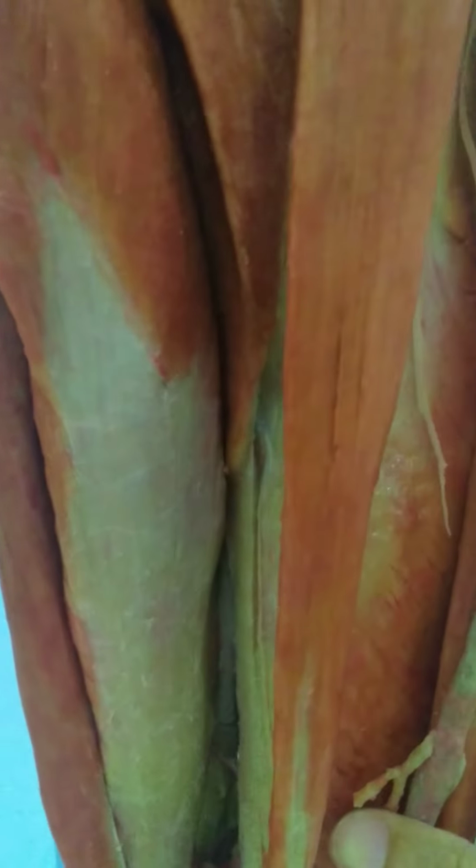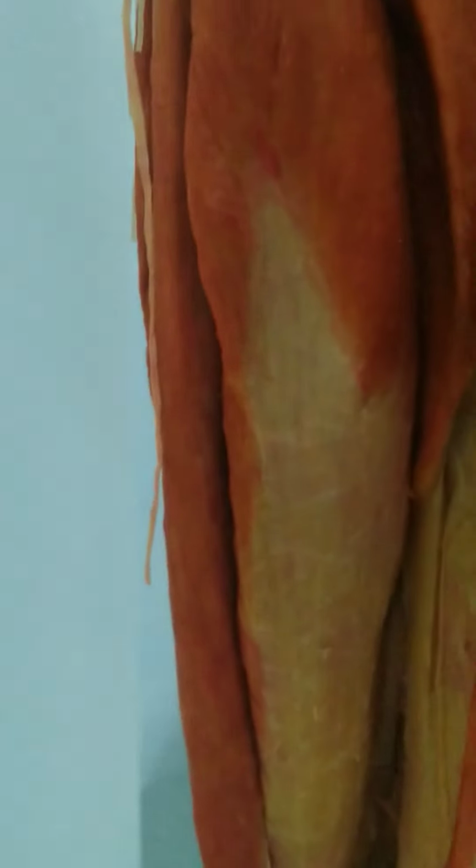We cannot clearly see that in this particular specimen right here, but we have another plastinate where we can trace the femoral artery and its course. And alongside the femoral artery again, that's the saphenous nerve.